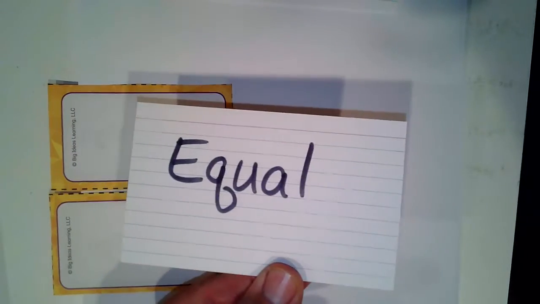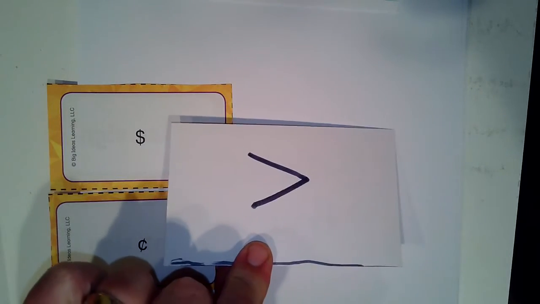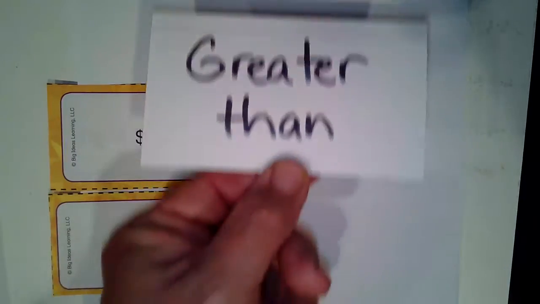We know that this says equal. We know that this says greater than. We know that this says less than. So learning new symbols, learning new signs is just another thing that we need to do. All right. So dollars and cents.